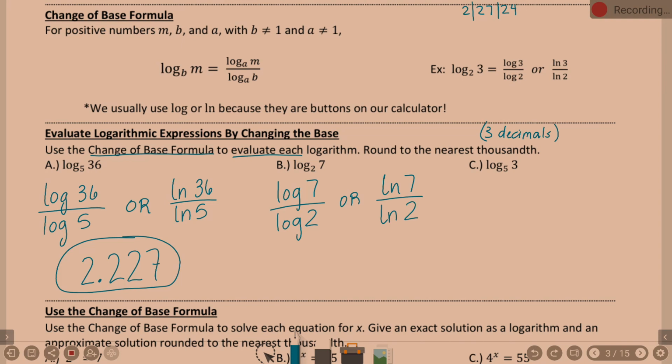What'd you get? If you didn't get that, your calculator screen should be matching mine. So 2.807. Okay, one more in this section.